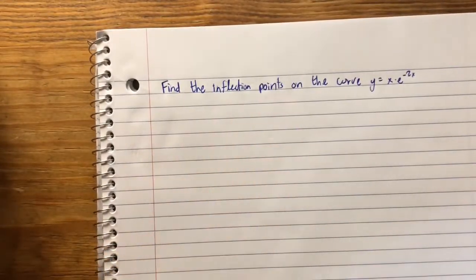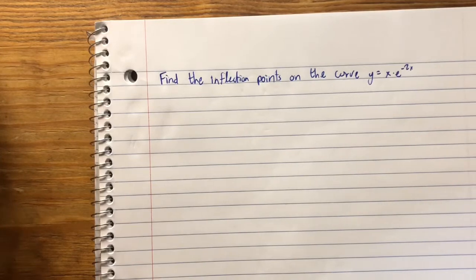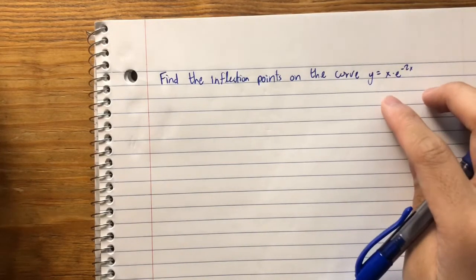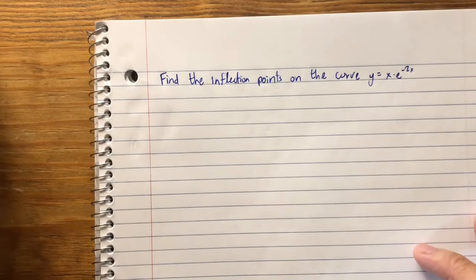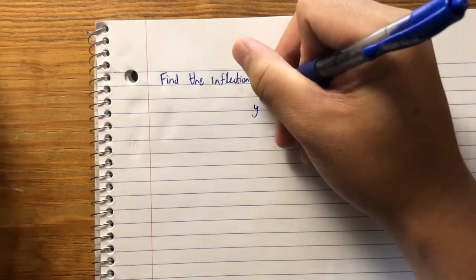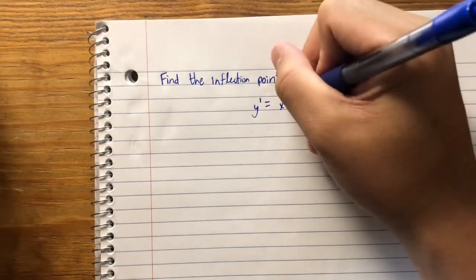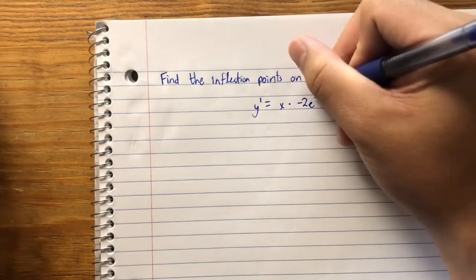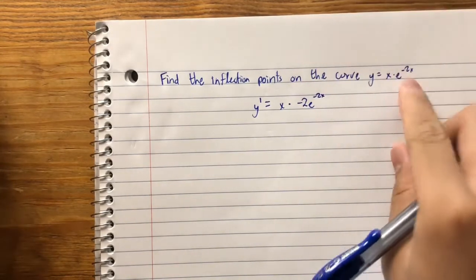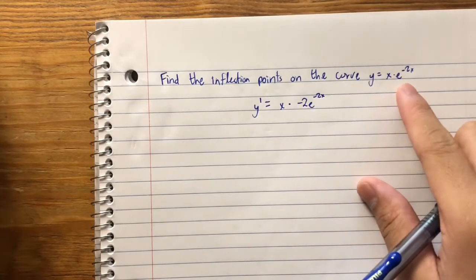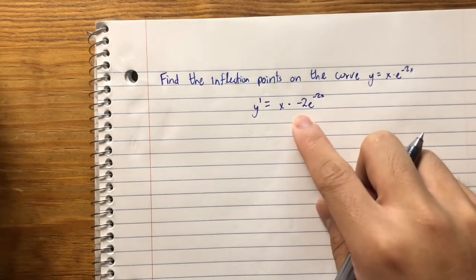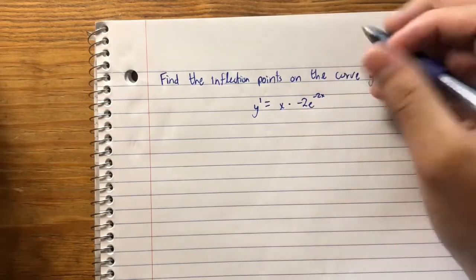Alright, so next, we're going to do an example problem. We're going to find the inflection points on the curve y equals x times e to the power of negative 2x. To find the inflection point, we have to look at the behavior of the second derivative of this function. So first we have to find the first derivative. We can use the product rule, so x times negative 2 times e to the power of negative 2x. I found the derivative of e to the power of negative 2x by using the chain rule, so just bring the negative 2 to the front.